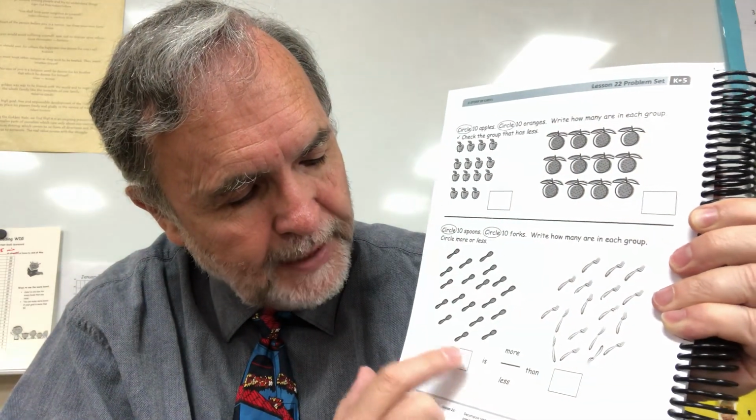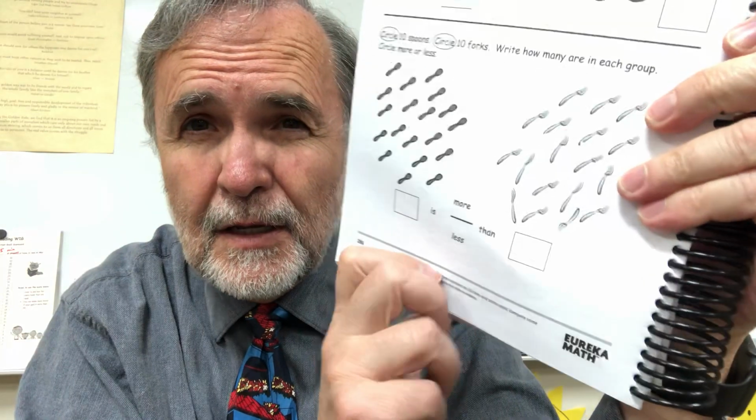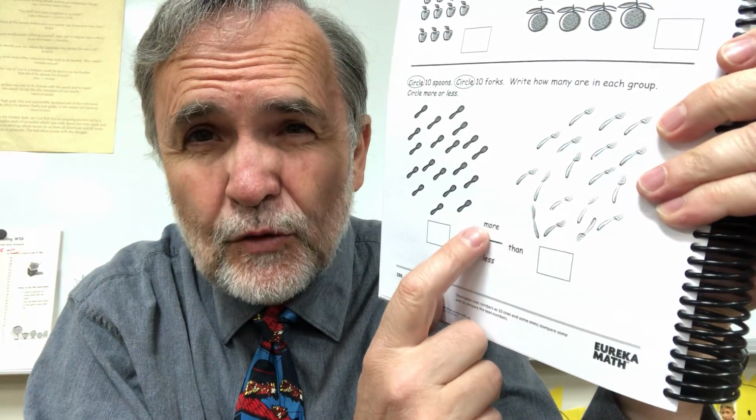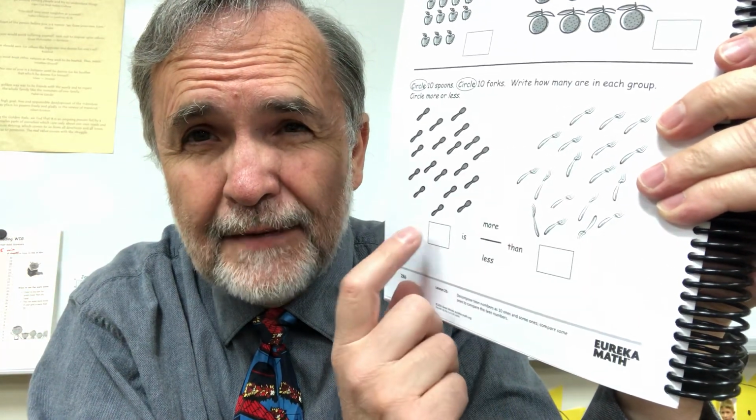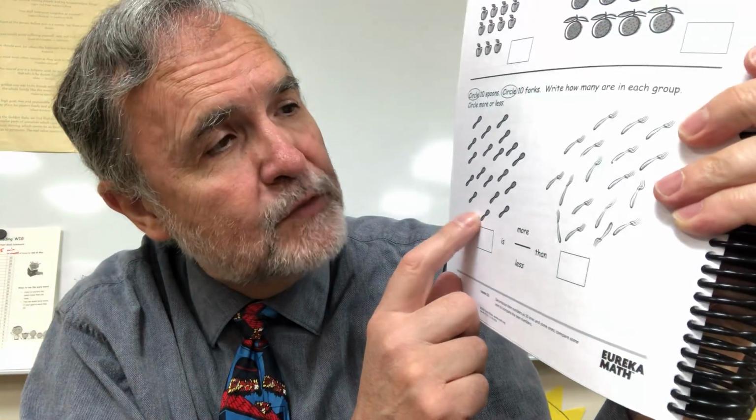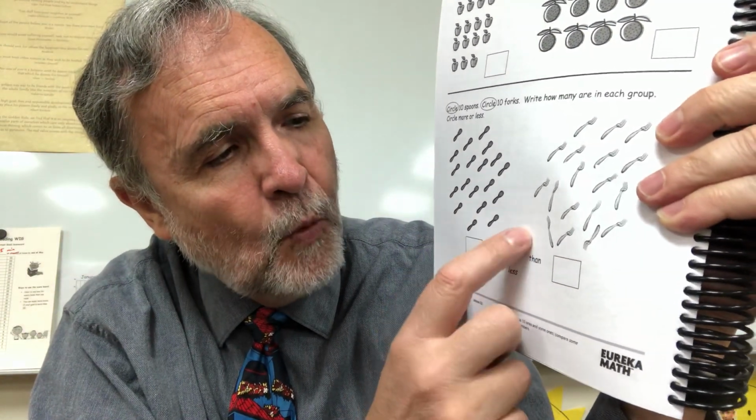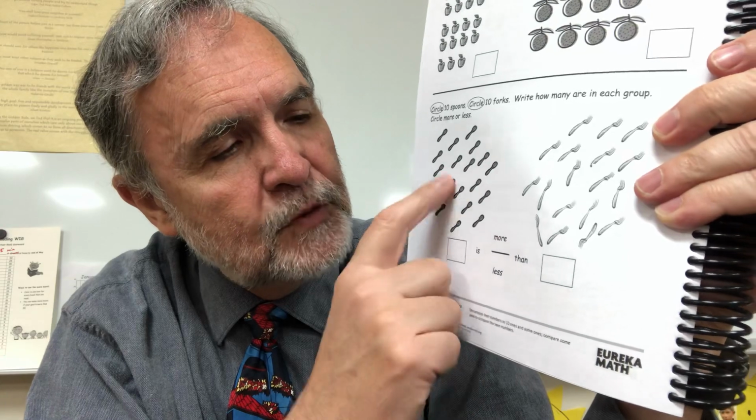Now, it says blank is more or less than blank. Sorry, I'm not showing that very good. So you have to circle the word more or less. If the spoons are more than the forks, circle more. And if the spoons are less than the forks, you circle less. So that's your worksheet.